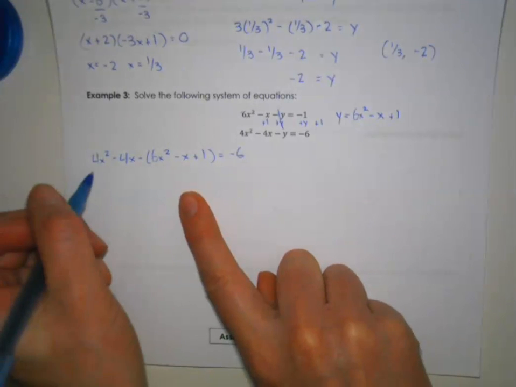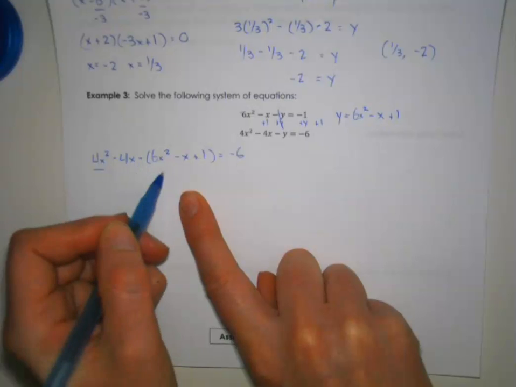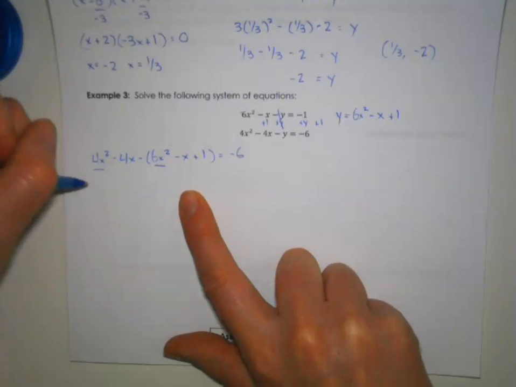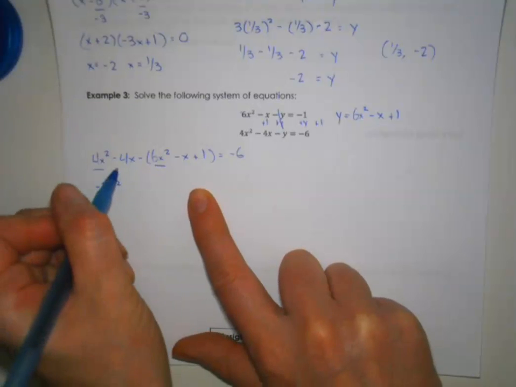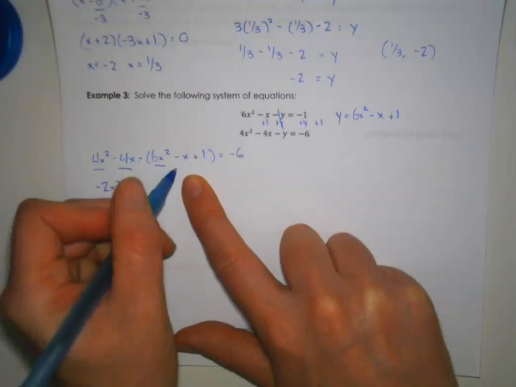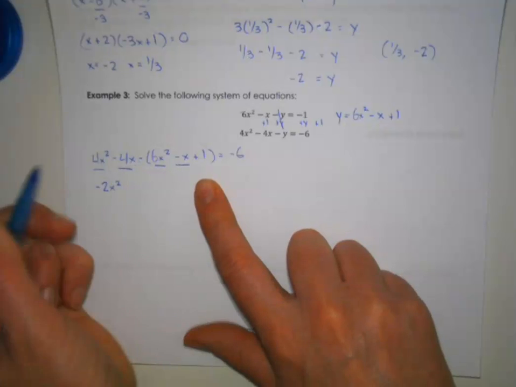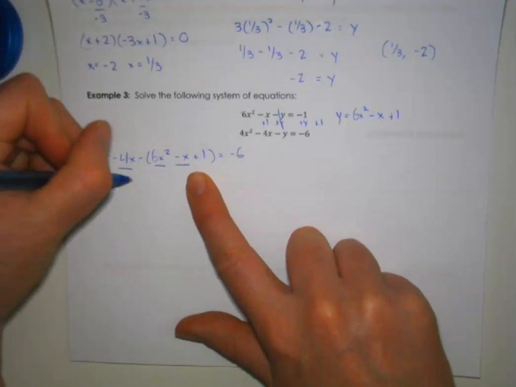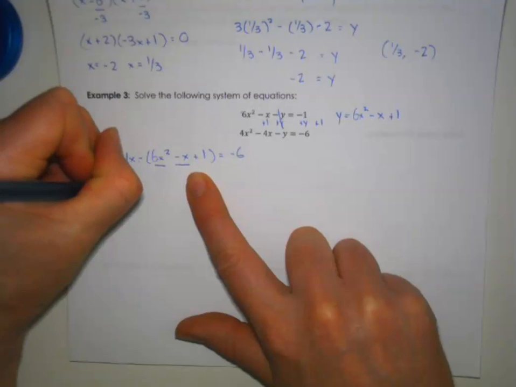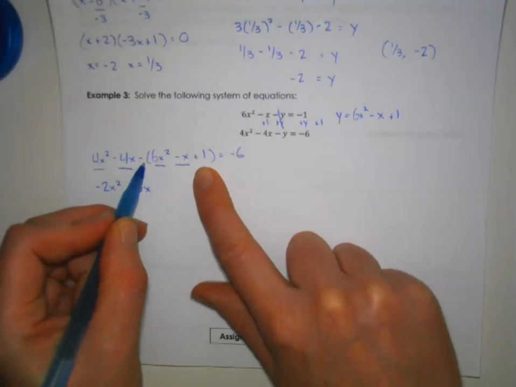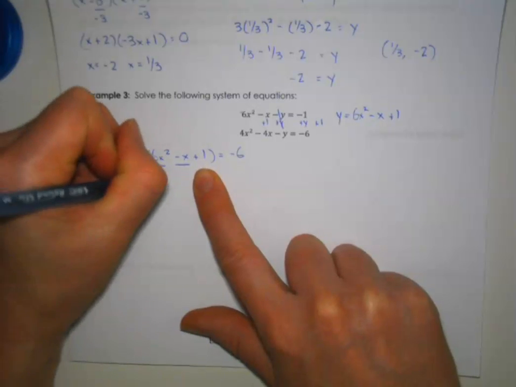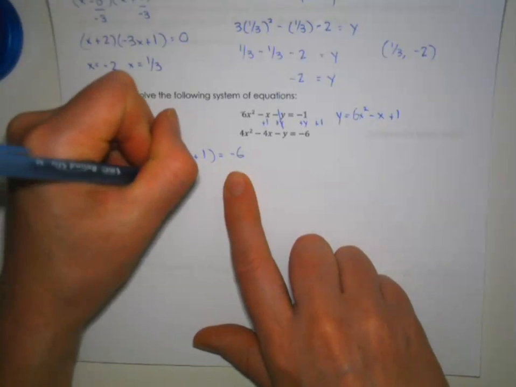So 4x squared minus 6x squared gives me -2x squared. And then -4x minus -x, so basically -4x plus 1x gives us -3x. And then we have minus plus 1. So that's just -1 equals -6.